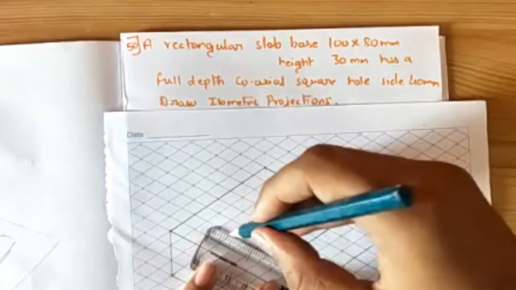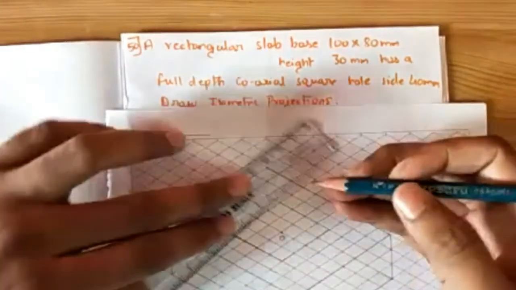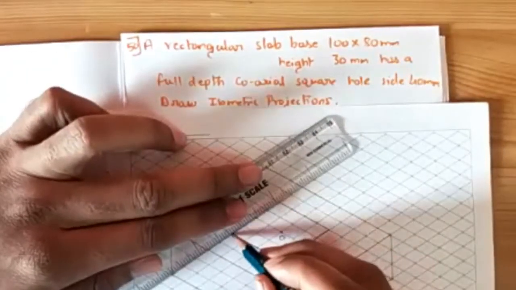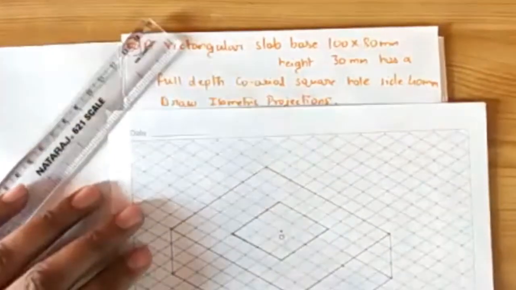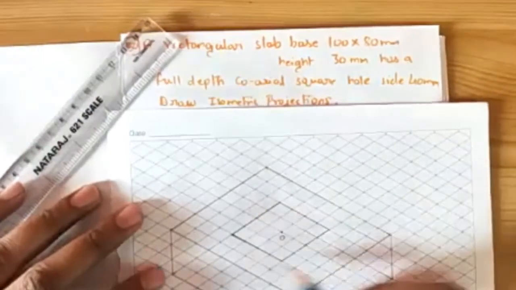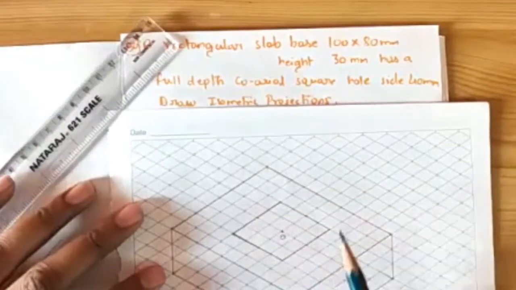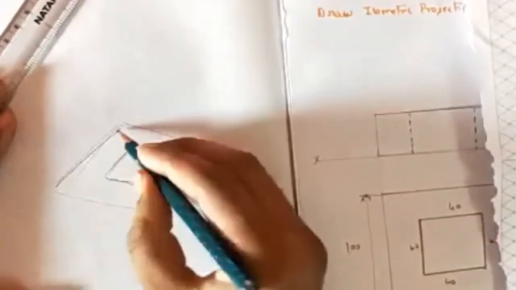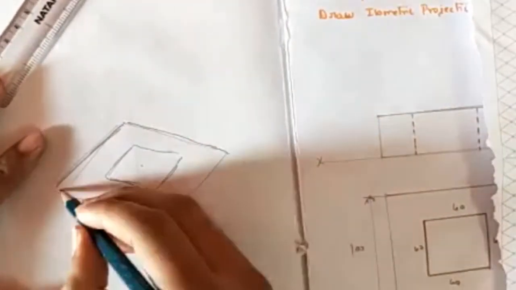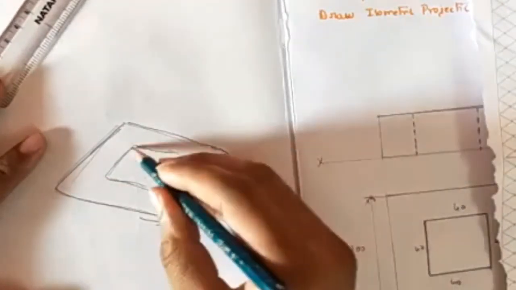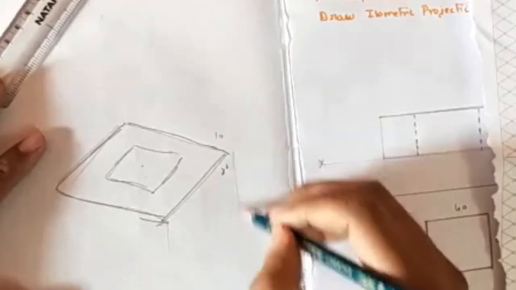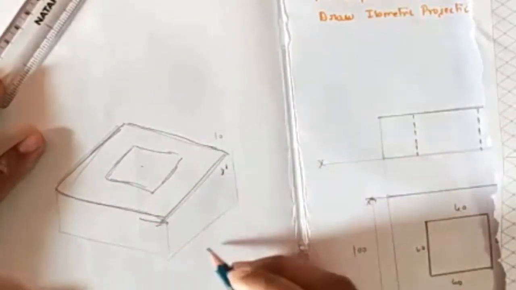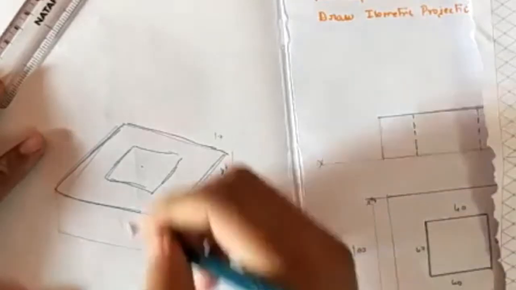At the points which you have marked, you draw a parallel line. So this is what we have done. We have drawn the top of a square hole, but listen carefully. If this is the top of your rectangle box, this is your 80, 100, and you have a thickness of how much? 30.